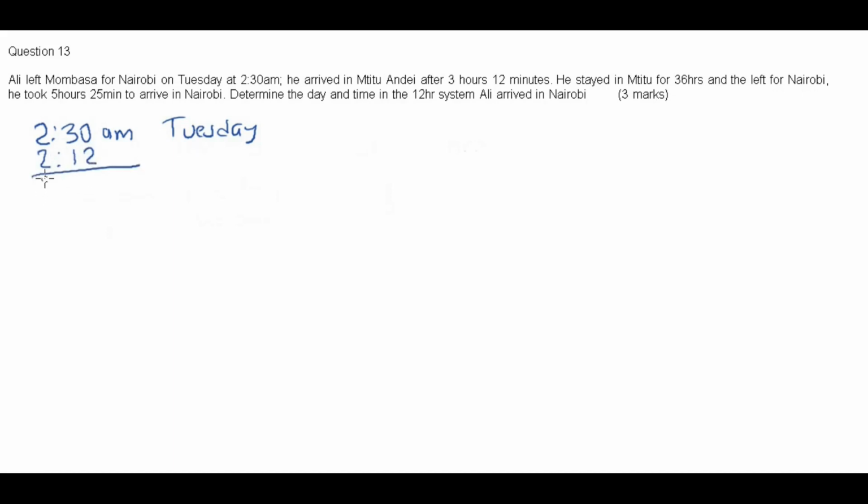It's 3 hours, not 2 hours. 3 hours 12 minutes added gives 5:42 a.m. This is when he reached Mtito, on Tuesday.